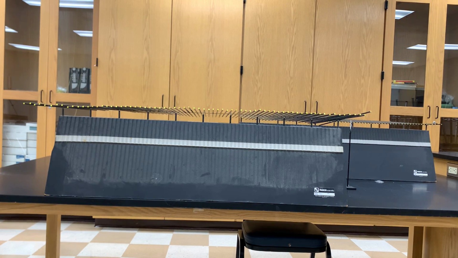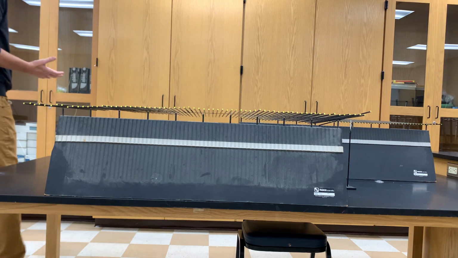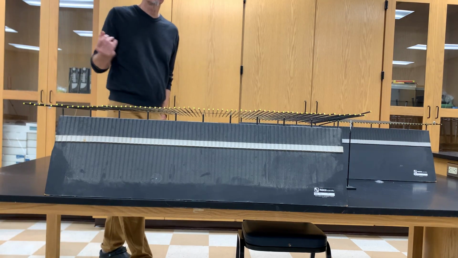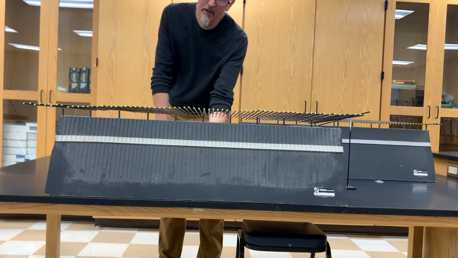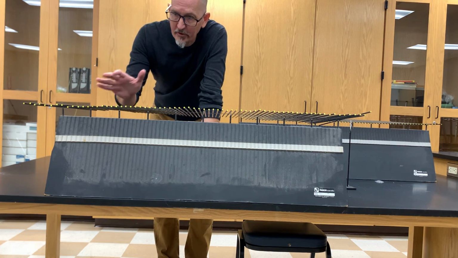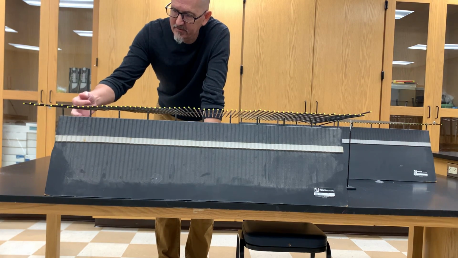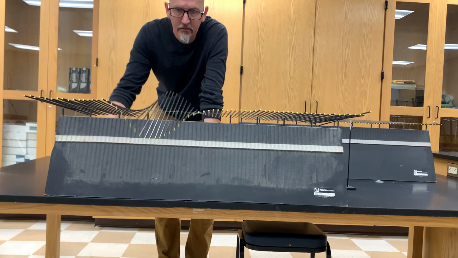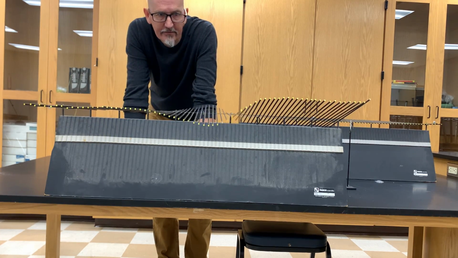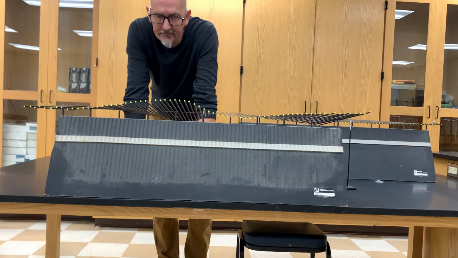Here we have a little wave demonstrator machine, and hopefully you'll be able to see this fairly decently. What I'm going to do is make some waves on this and show you some different wave interactions that are happening here. So first we'll start off with just a pulse so you can get a feel for what it looks like. There, notice I send a trough and it comes back as a trough.